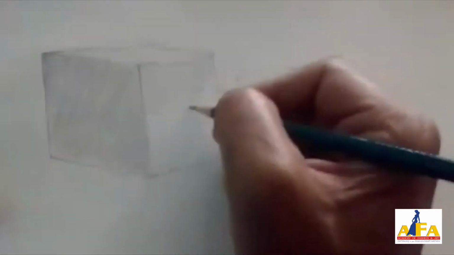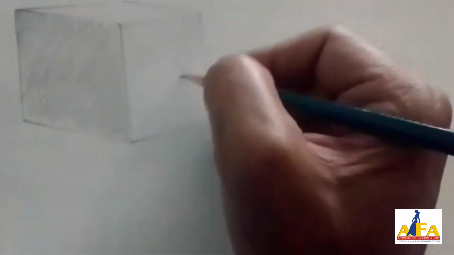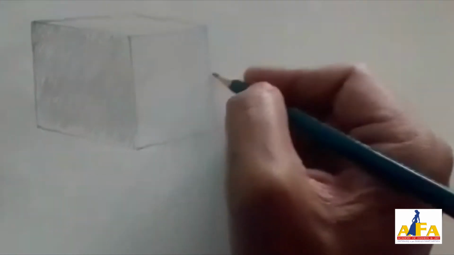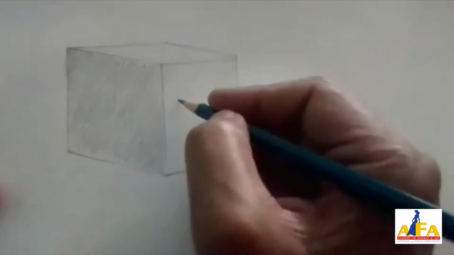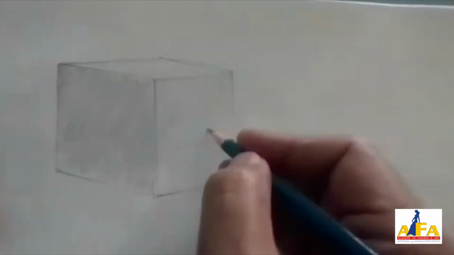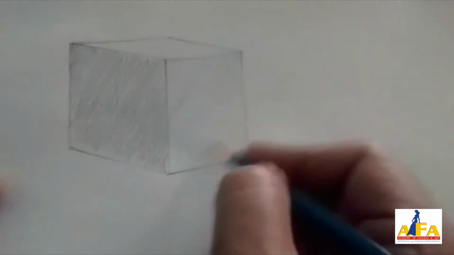Light is not approaching this particular area, but somehow this particular plane is going to be lighter than the first plane, because some part of light is approaching this particular part.